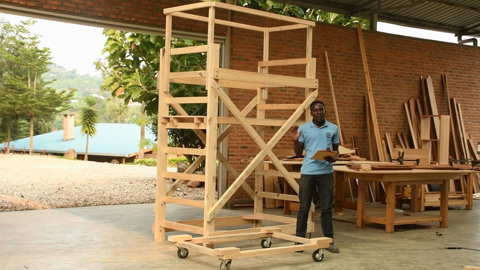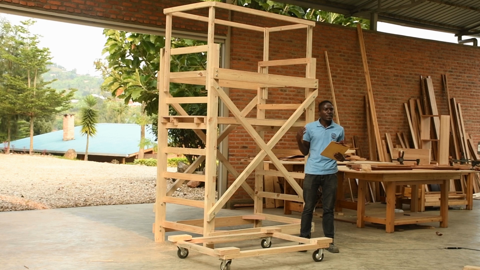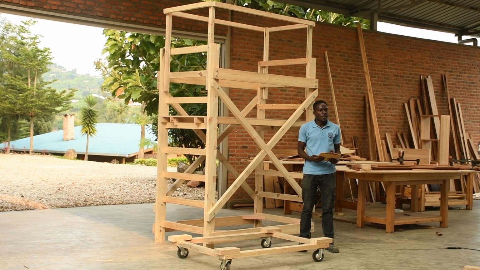We are not going to talk about all components, but we are going to talk about common parts of the scaffolding. The first part that you can find is a sole plate. The sole plate is normally a beam of wood which is there to transfer all the weight so that no part of the scaffolding will be penetrating. If it is soft soil, the load can be distributed to the soil. The second part that you can find on the scaffolding is a base plate.